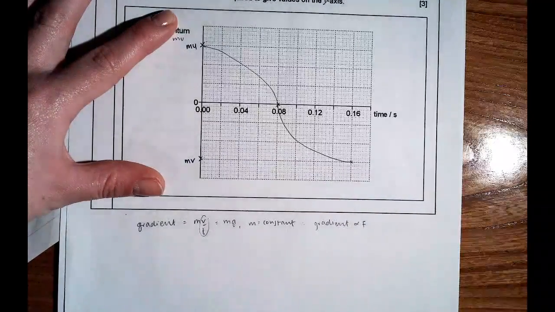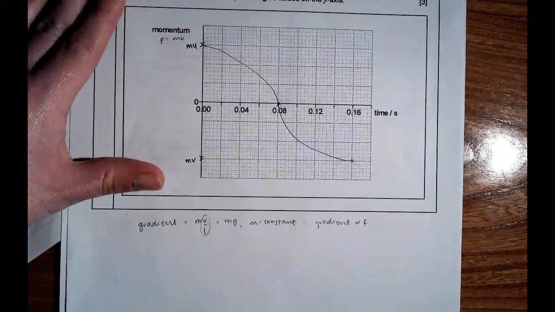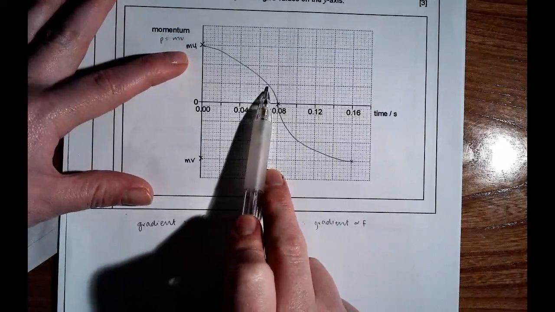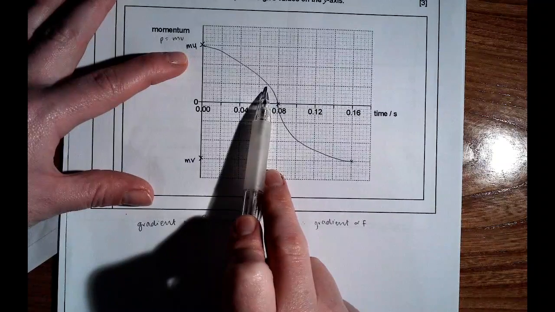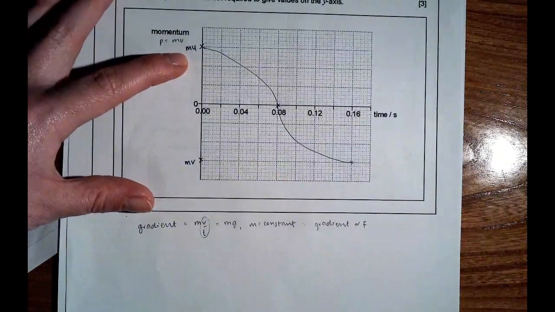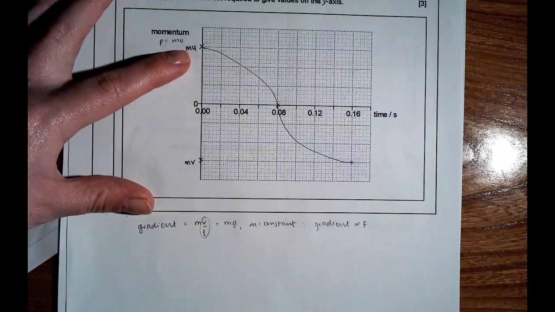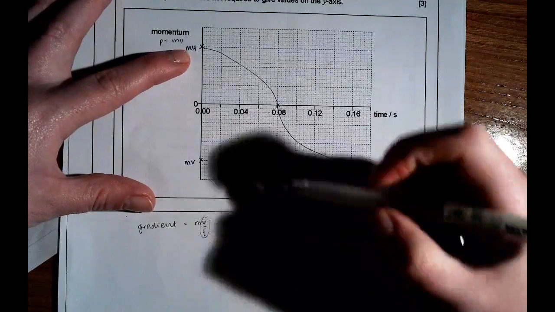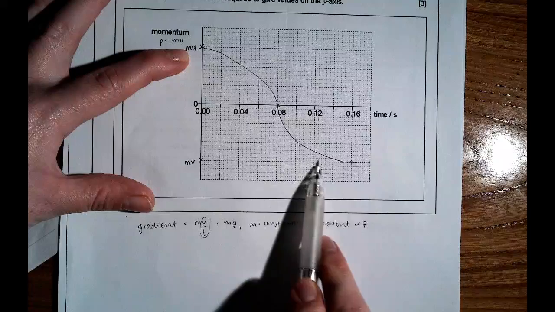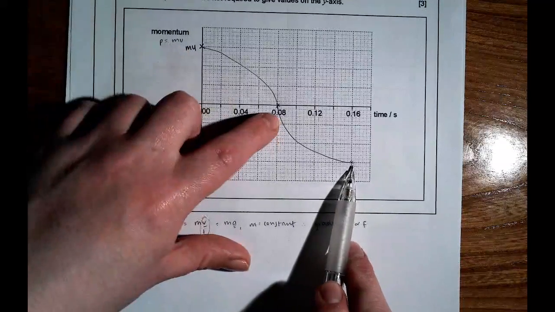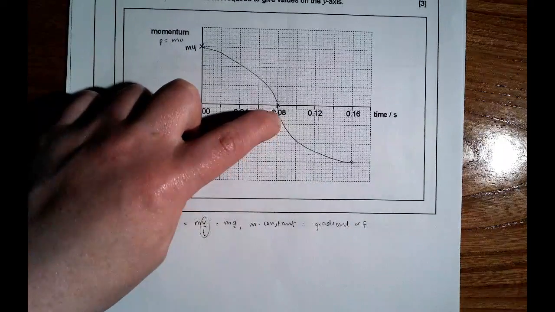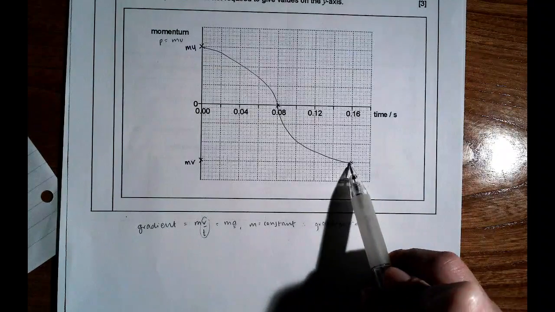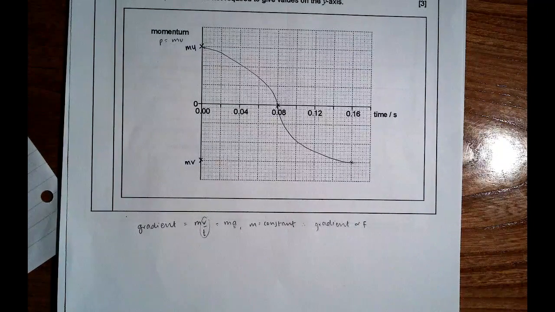So you're sketching that general shape. The gradient is decreasing, meaning that the gradient in magnitude is getting bigger, which means that the acceleration is getting bigger, which means the force is getting bigger. And then again, the gradient magnitude is getting smaller once you reach this point, which means the force is getting smaller, and it will be horizontal here to represent 0 force. That's the general shape.